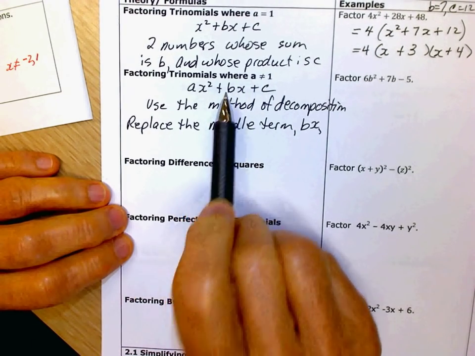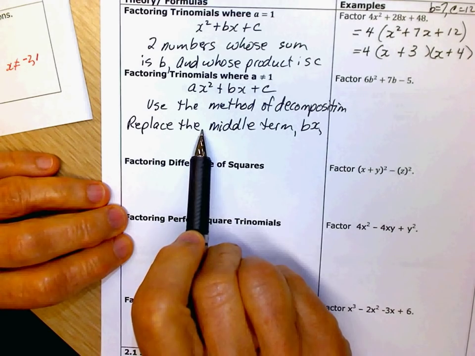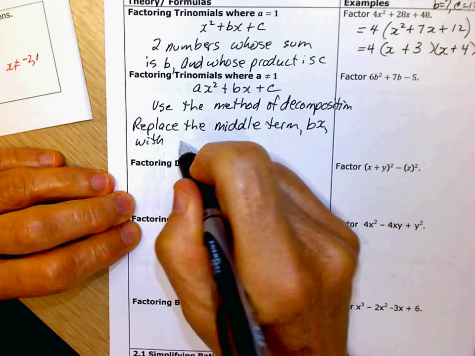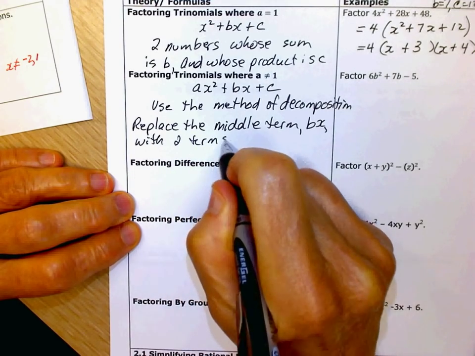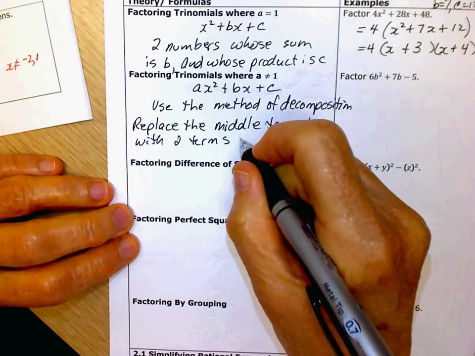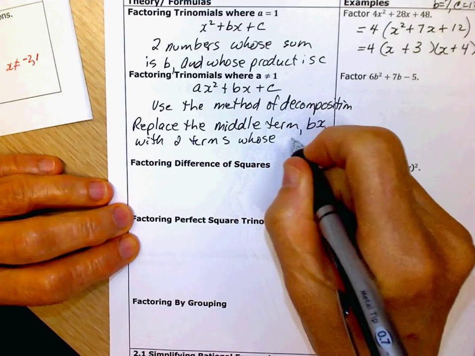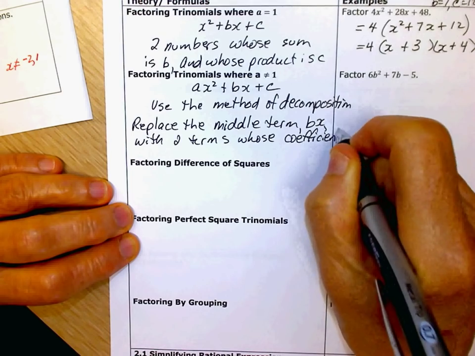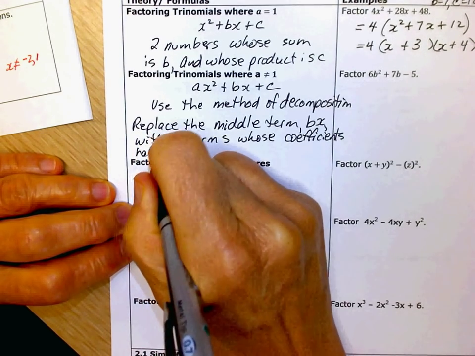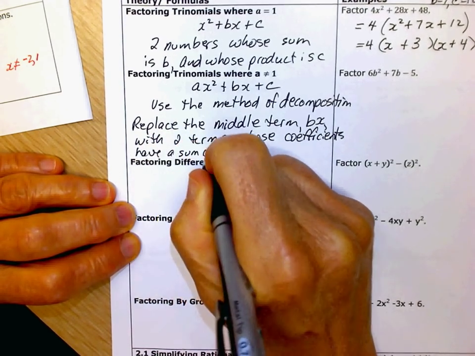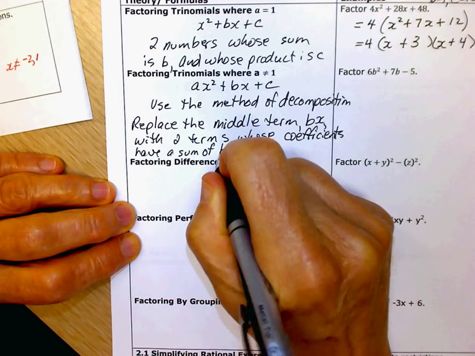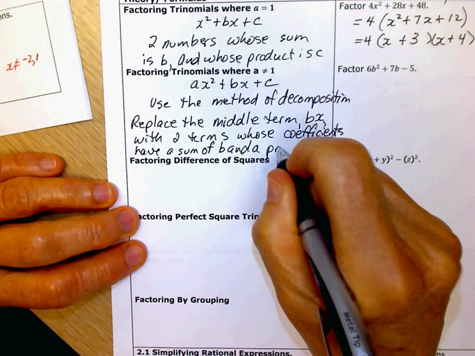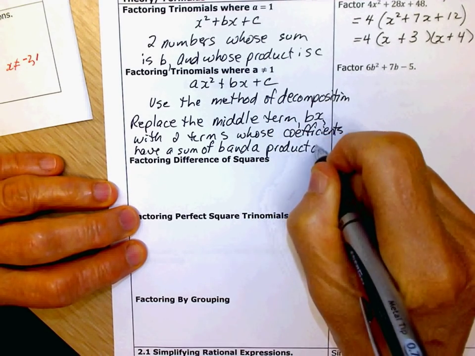So we replace the middle term bx with two terms whose coefficients have a sum of b and a product of AC.